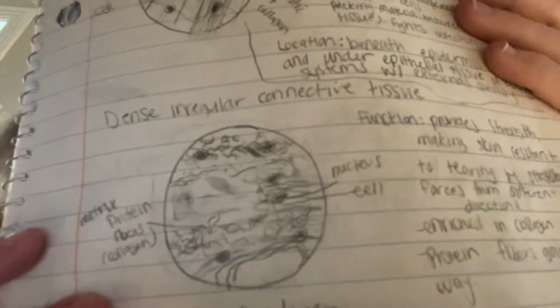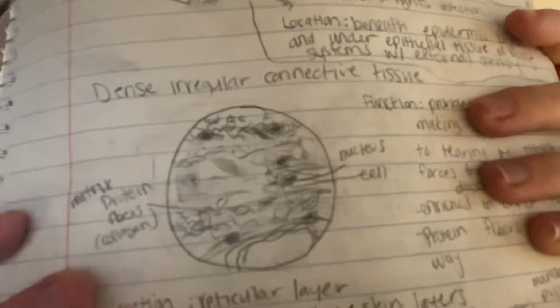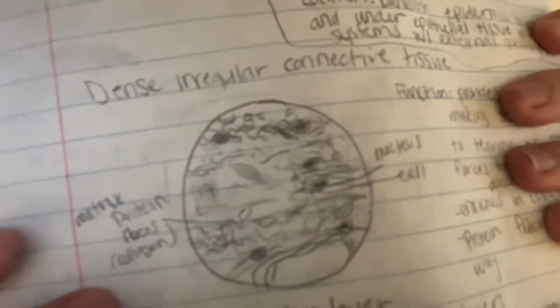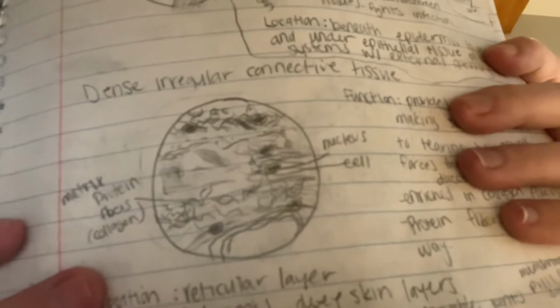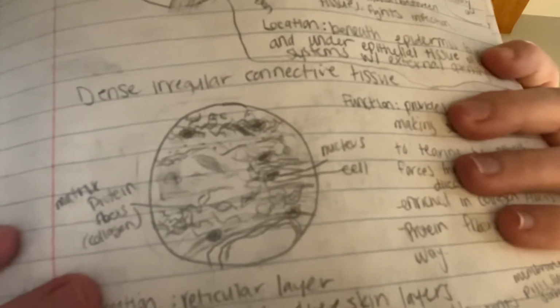And because of this protein fiber matrix being in different directions, it doesn't necessarily have these nuclei lined up on the horizontal axis perfectly. Not all of the nuclei will be perfectly lined up. And so, this protein fiber matrix provides strength and makes your skin resistant to tearing by stretching forces from all different directions, right? So there's stretching forces from different directions, which is actually strengthening your skin and making it more resistant to being torn. And because of it, it's enriched in collagen fibers.